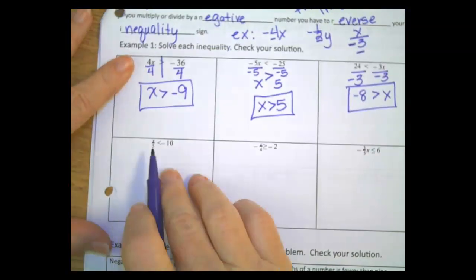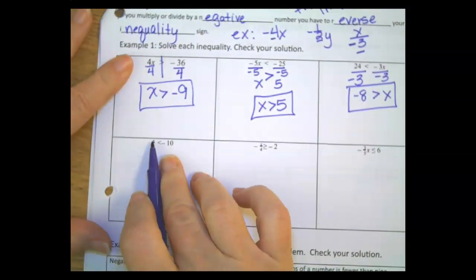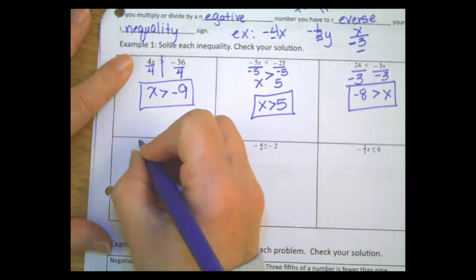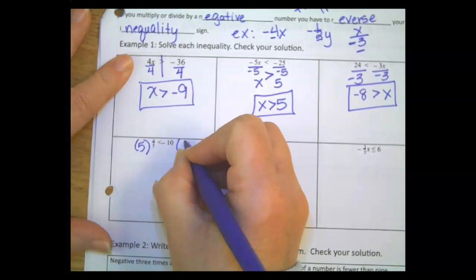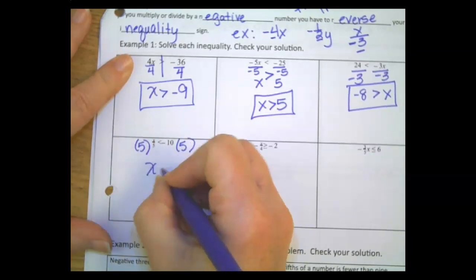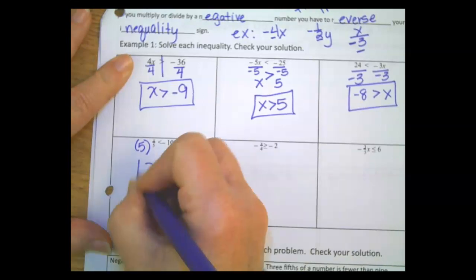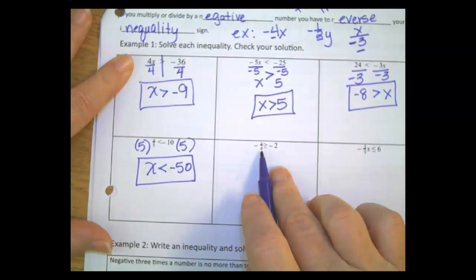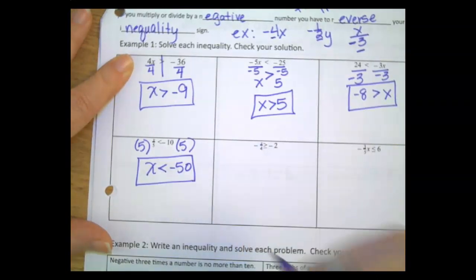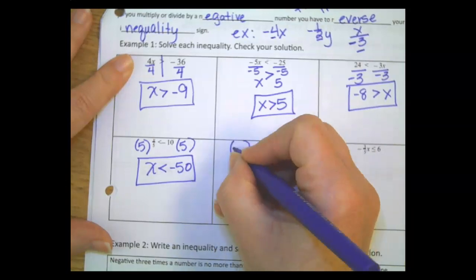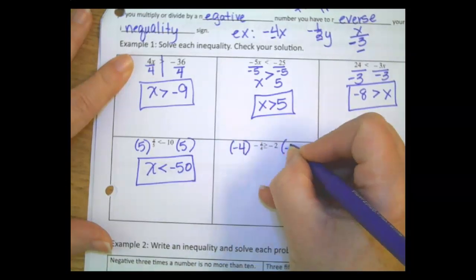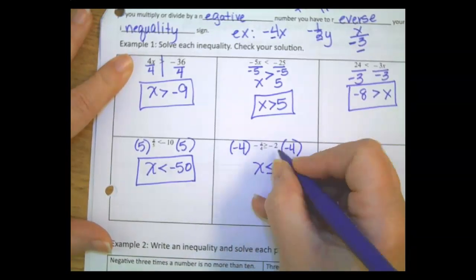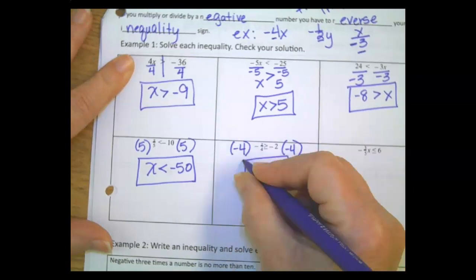Here's some more. Here's my x. Here's my 5. This is dividing. Do I see a negative here? No. So I'm going to multiply by 5 to both sides. X is less than negative 50. This one, do I have a negative on my x? Yes, that means I'm going to flip this sign. So I'm going to multiply both sides by a negative 4. Take your negative with you. So x is less than or equal to a positive 8.